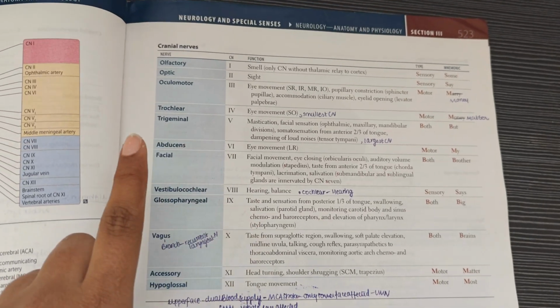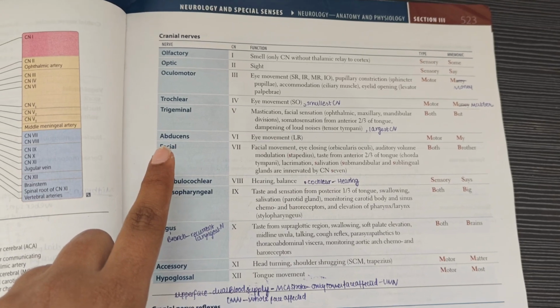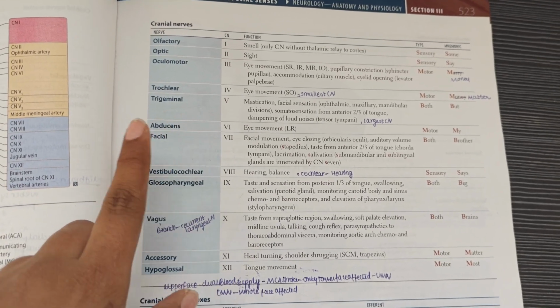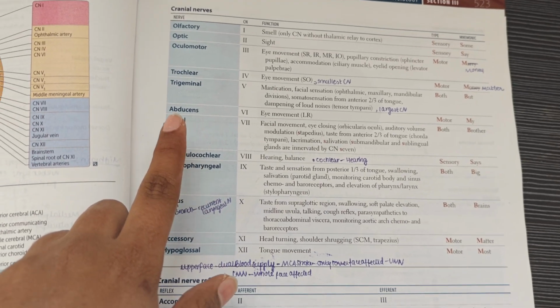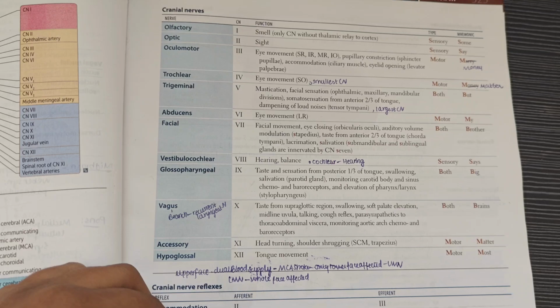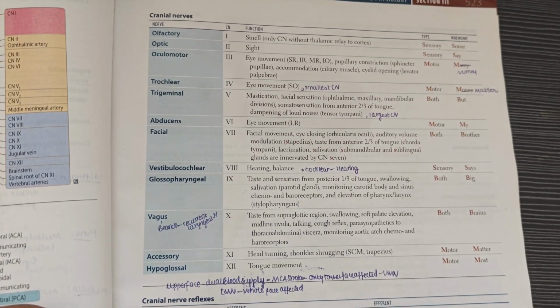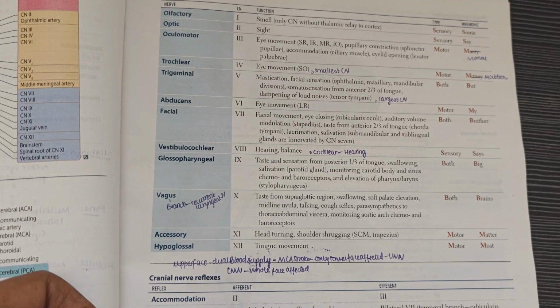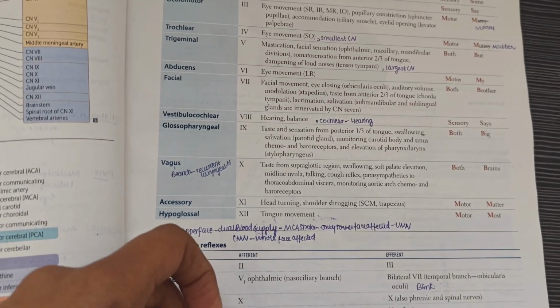So here the first cranial nerve is olfactory, it's for smell. Second, optic, is for sight. Third one, oculomotor, is for eye movement. Fourth one, trochlear, is also for eye movement. Trigeminal is for mastication, and also it supplies sensation to the anterior two-thirds of the tongue and also for loud noises. Next comes abducens, is also for eye movement. Facial is for facial movement.